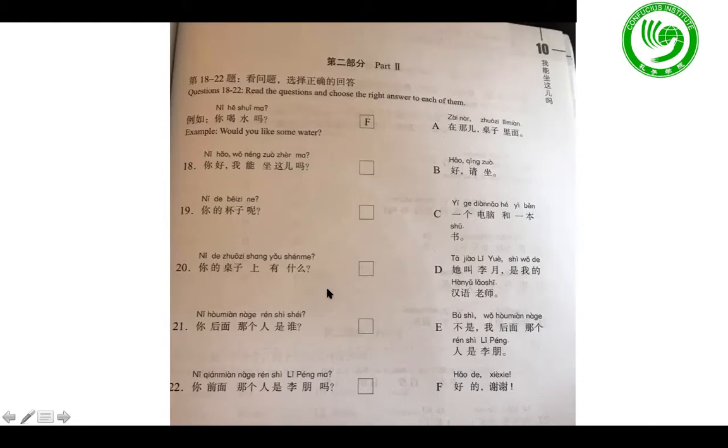20，你的桌子上有什么？Easy, right? Which one is the answer? 对了 C. 你读。很好。21，你后面那个人是谁？Is it hard? So let us see. 你后面那个人，那个人 means that person. 你后面那个人 means the person behind you. 后面，前面 right? 后面。So the person after you is who? So which one is the correct answer? 是谁 ask you whom. So in here, which gives you the information about the person? Yes, it should be D.